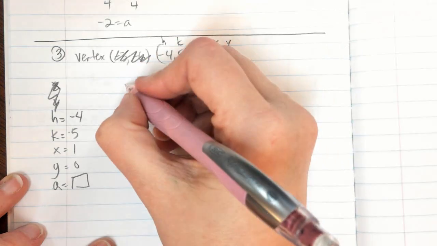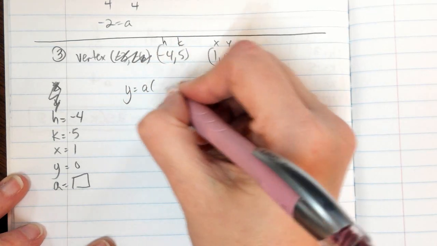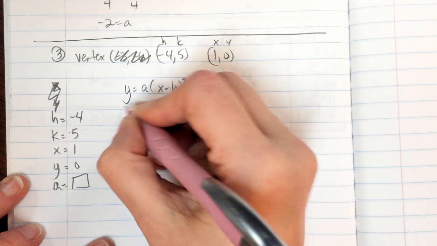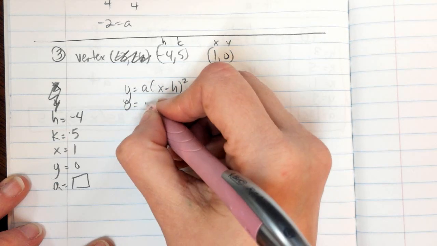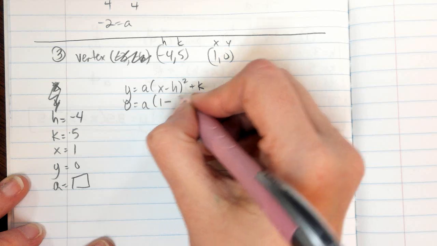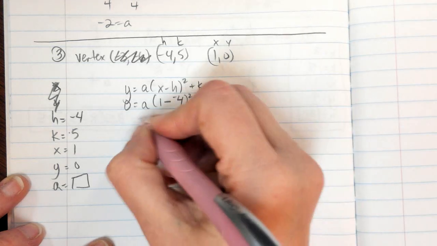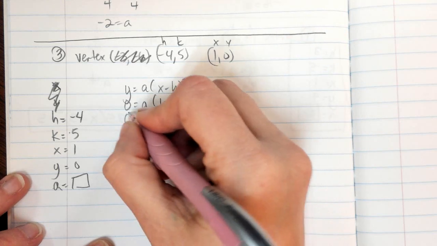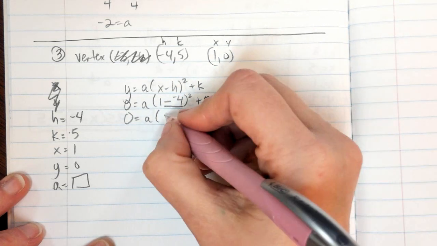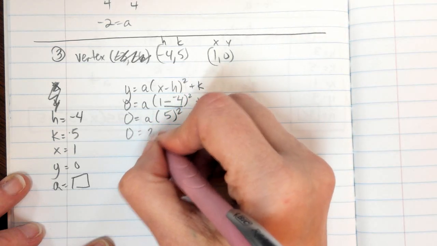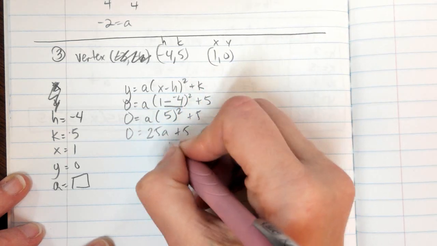Okay, so Y equals A times X minus H squared plus K. 0 equals A times 1 minus negative 4 squared plus 5. 0 equals A times 5 squared plus 5. 0 equals 25a plus 5.